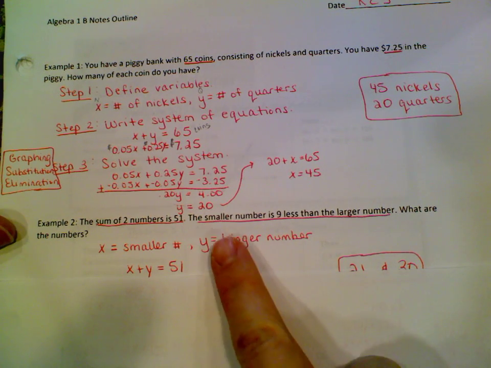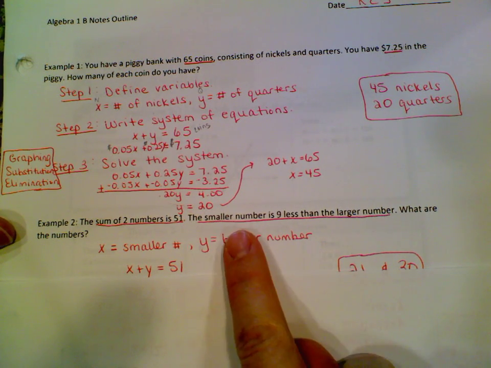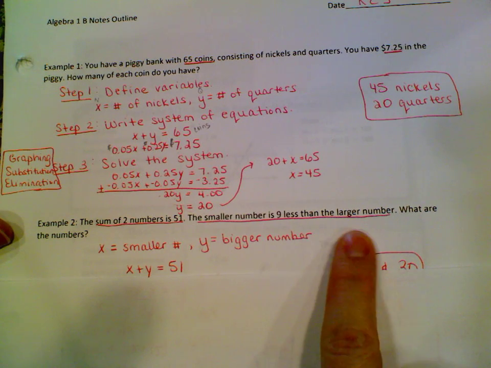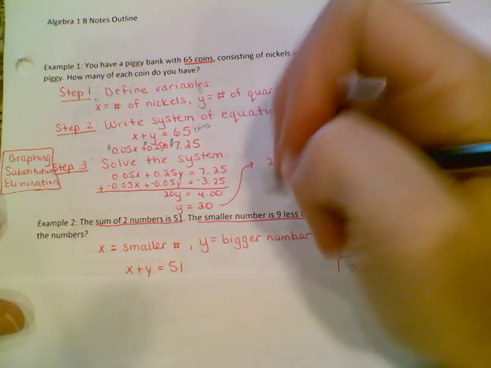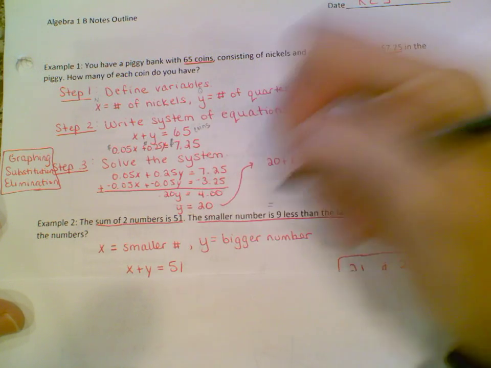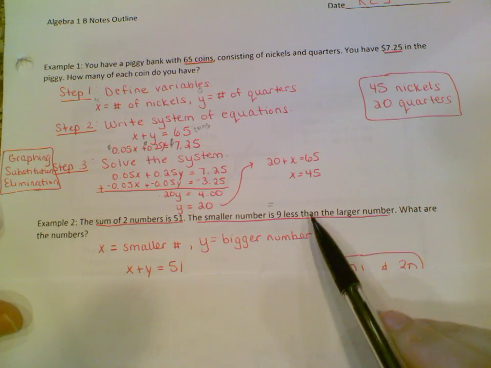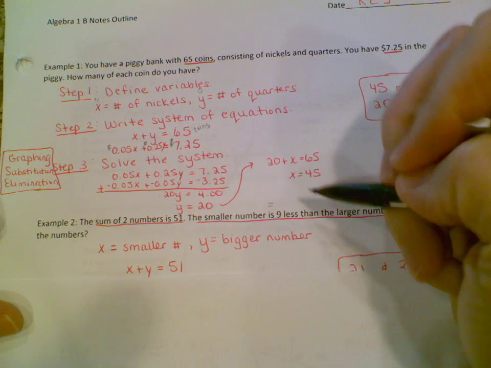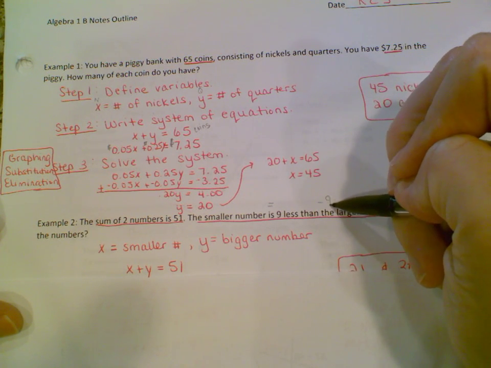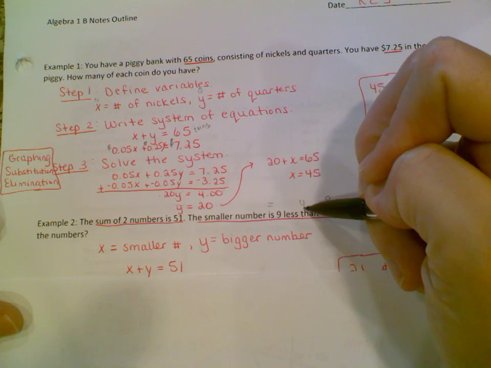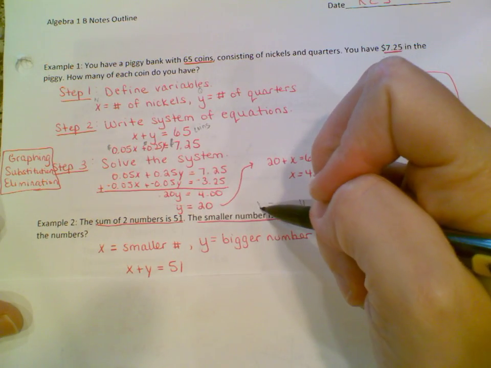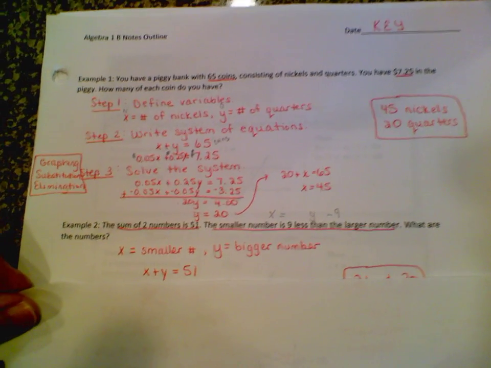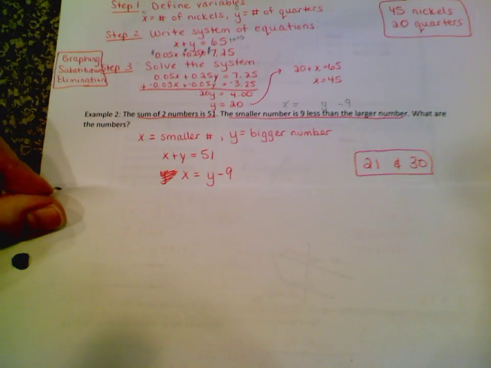Then the next important information is over here. It says the smaller number is 9 less than the larger number. Well, once again, where I see the word "is," that's going to be my equal sign. And then 9 less than the larger number means that I'm going to subtract away 9 from what my larger number is, and that's represented by y. Then the smaller number was represented by x, so that's why I would write x equals. So my second equation should look like that.